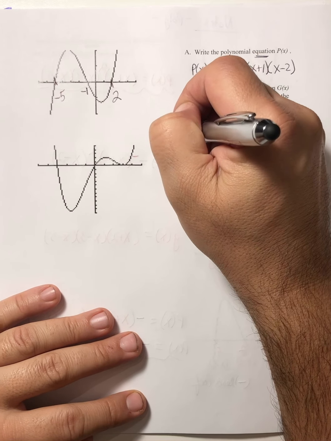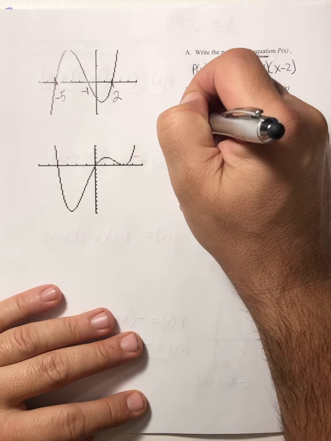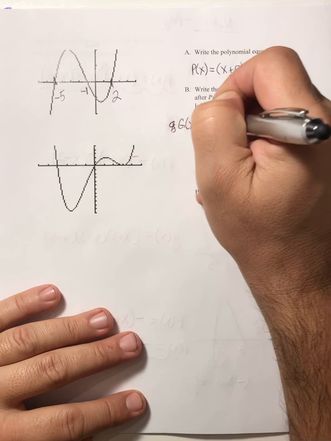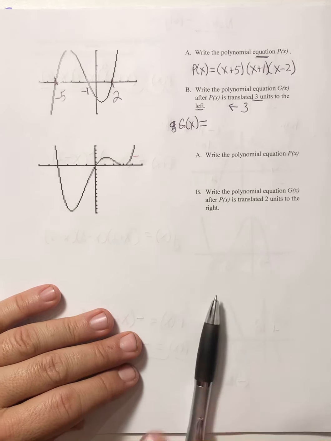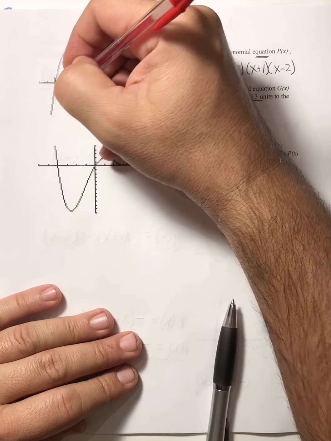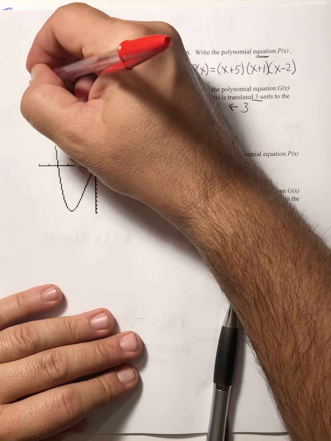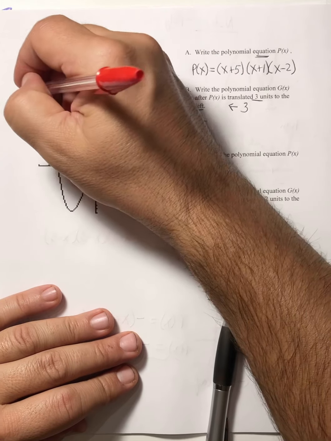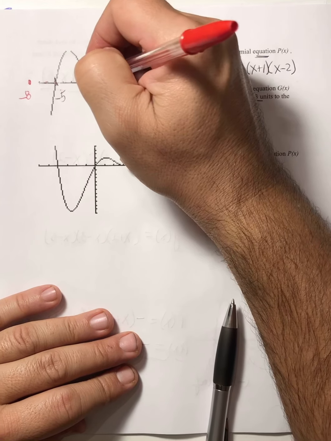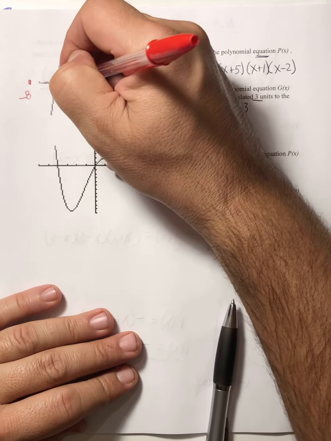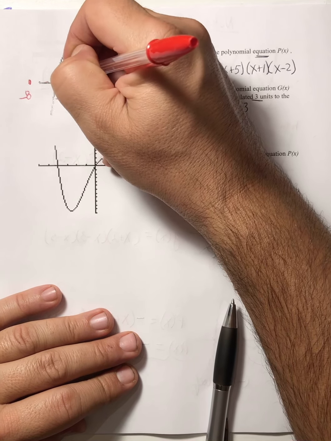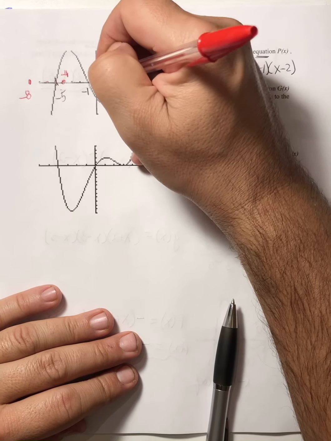So g of x is equal to, well, I could take this negative 5 and just go 1, 2, 3. So now what does it become? That's right, it becomes a negative 8. Take negative 1, 1, 2, 3. Now it becomes a negative 4. Take 2, 1, 2, 3.